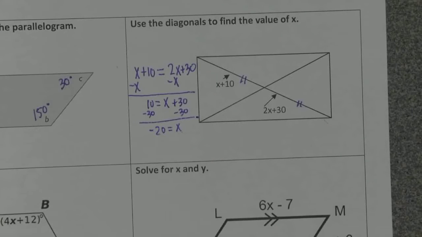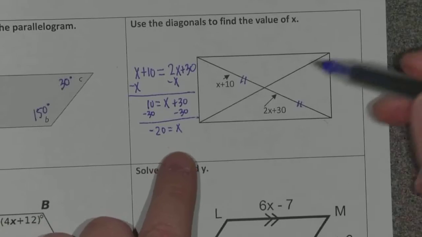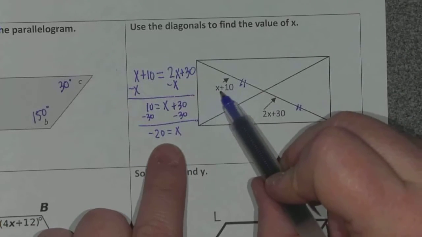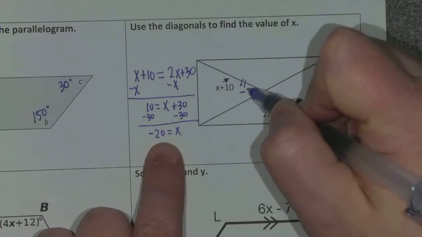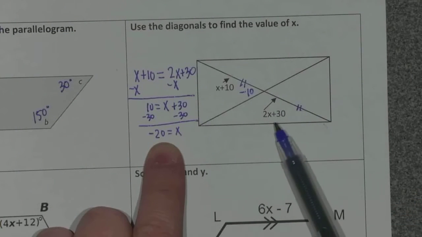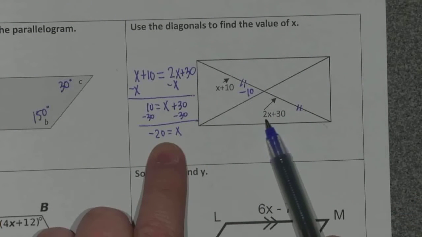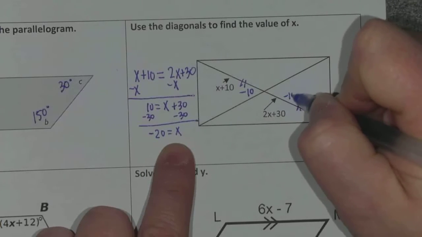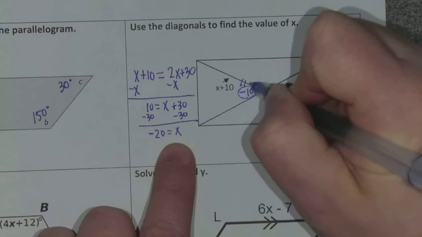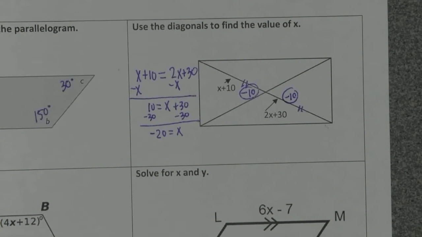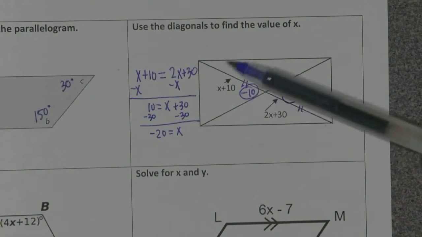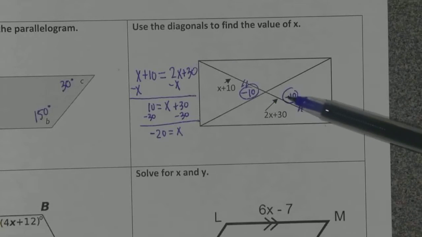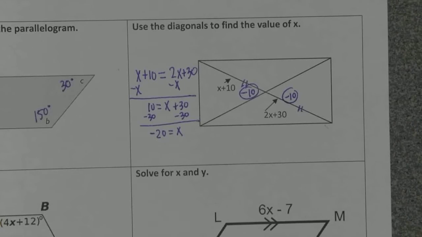Now that's an interesting answer for the length of a diagonal's value of x. Because when I put x in right here, I would get negative 20 plus 10, which would be a negative 10. And I put negative 20 in right here, I'd have a negative 40 plus 30, which would be a negative 10. So the math worked out okay as far as making them equal to each other. But normally when we solve for the length of a diagonal, it would have to be positive because lengths are positive, right? So that's just an interesting question.